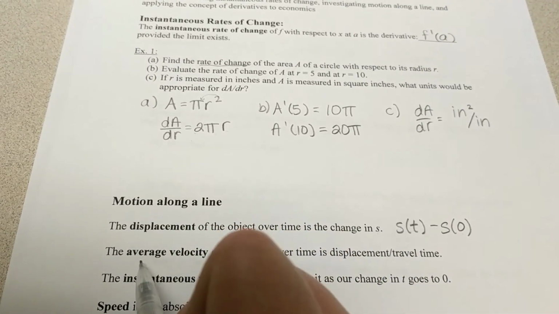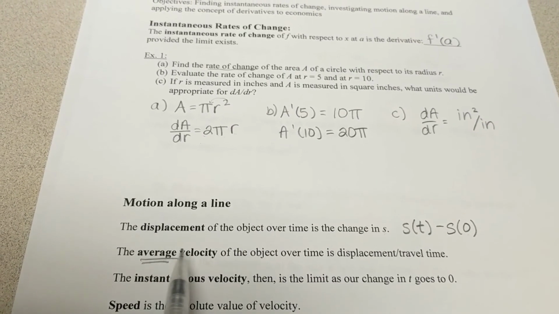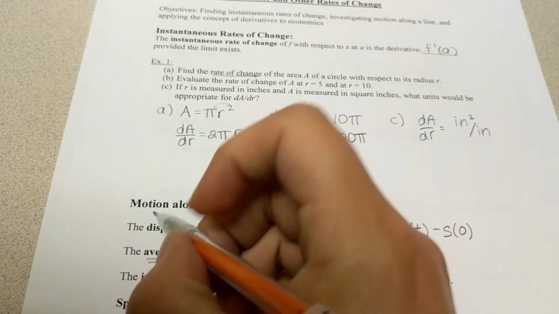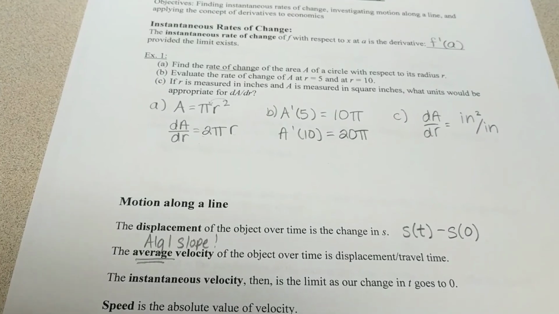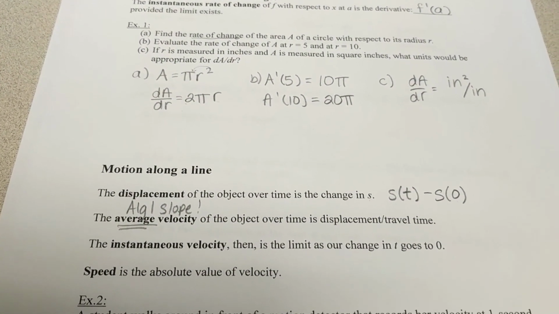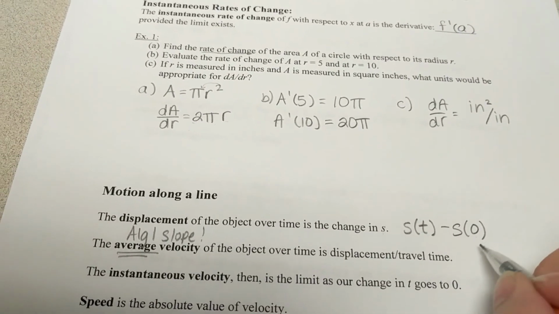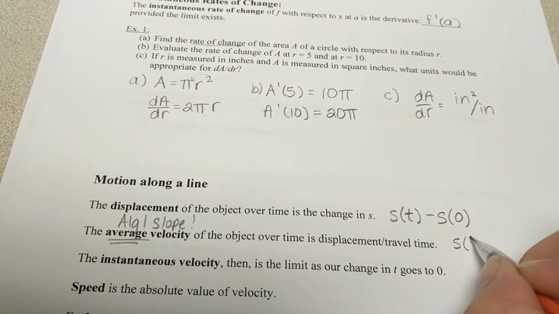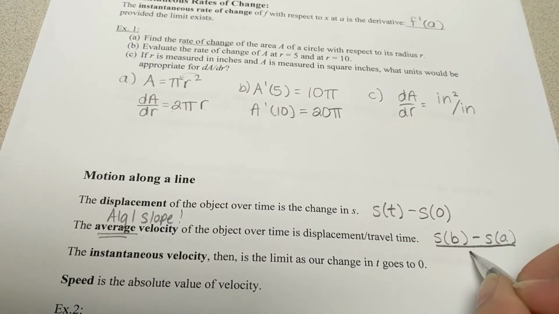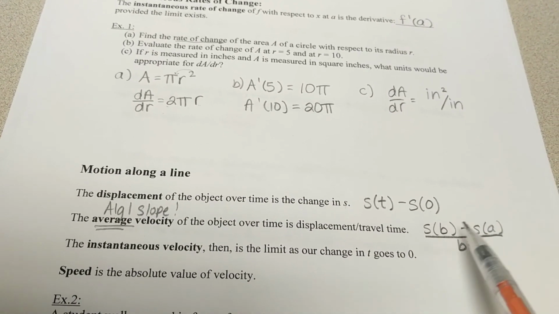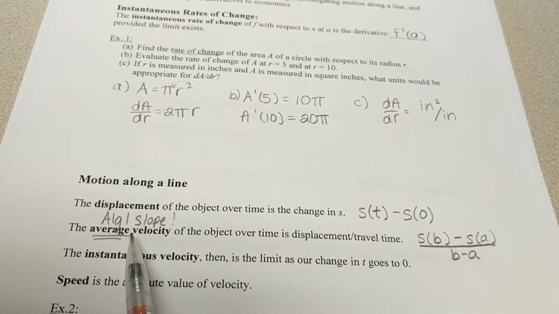Average velocity, and I want you to highlight, underline, whatever, that word average. When that word average shows up in front of velocity, I want you to think average is Algebra 1 slope. In Algebra 1, you did not know derivatives. So Algebra 1 slope means you're going to take that displacement divided by time. So we're talking s of b minus s of a all over b minus a, or y2 minus y1 over x2 minus x1. There are no derivatives in average velocity.